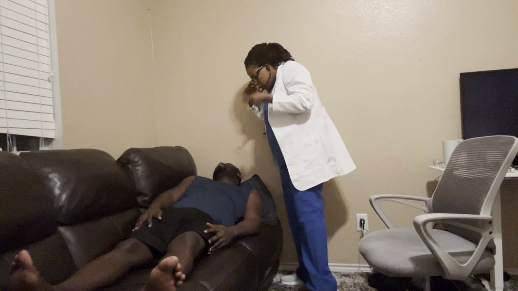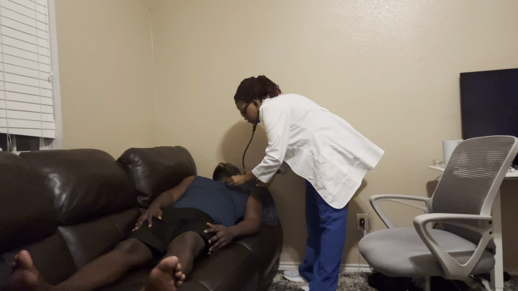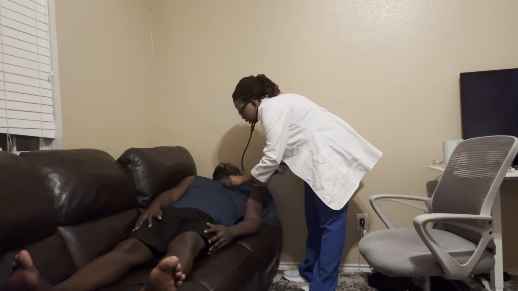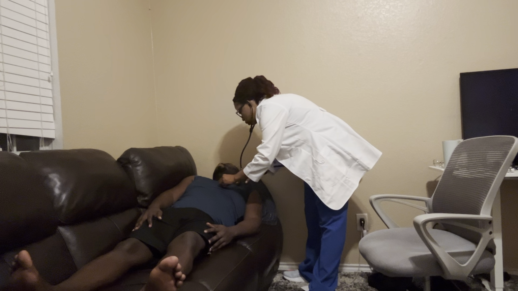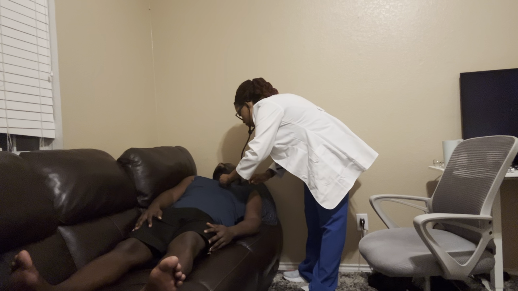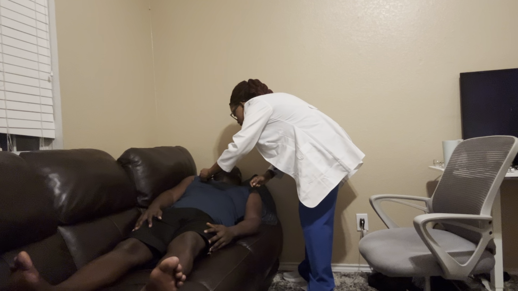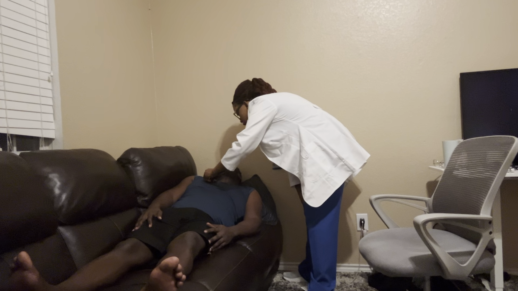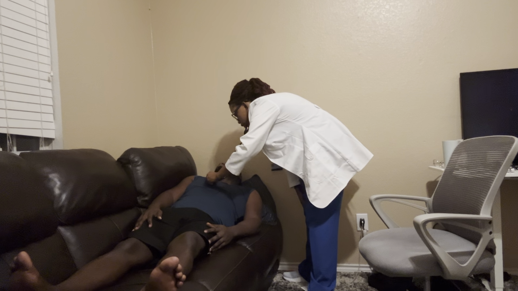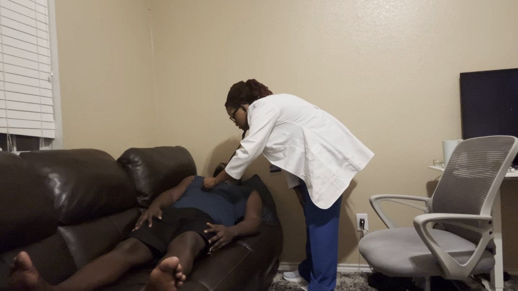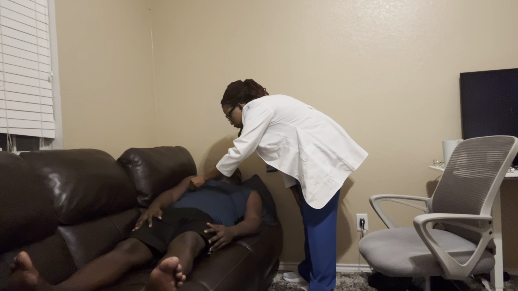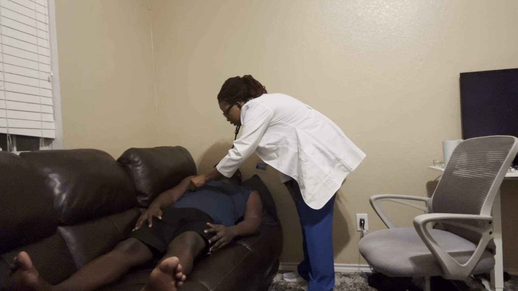I'm going to auscultate the aortic area at the second intercostal space, right sternal border. The pulmonic area is at the second intercostal space, left sternal border. Erb's point and tricuspid will be from the second, third to fourth intercostal spaces, left sternal border, and the mitral will be on the mid-clavicular line, fifth intercostal space.